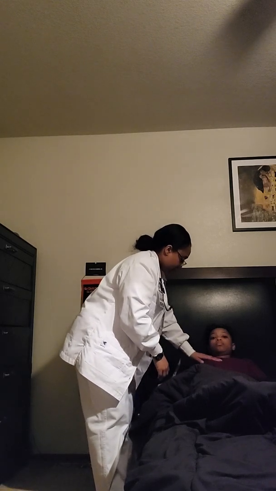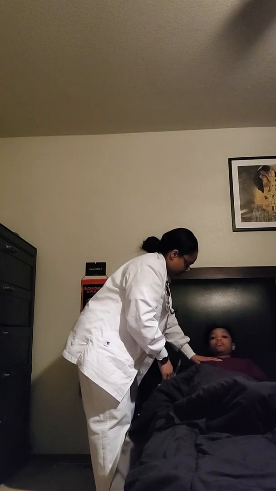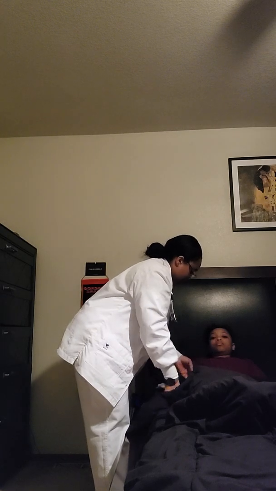I'm going to go ahead and palpate the precordium area. Okay, normal. And then I'll palpate the point of maximum impulse, or your apical pulse, which is in the midclavicular line, fifth intercostal space. All right, good. So I'm going to go ahead now and listen to your heart sounds.